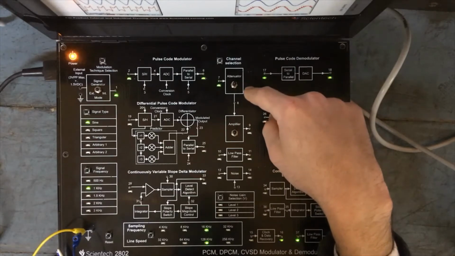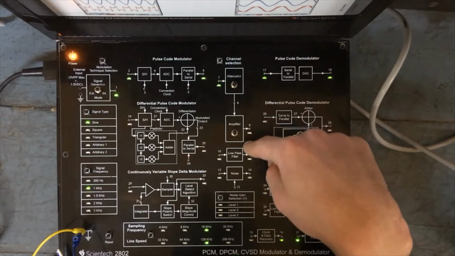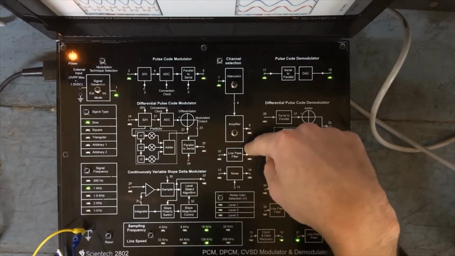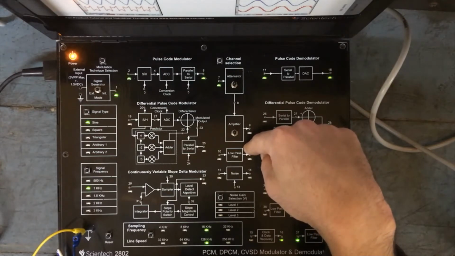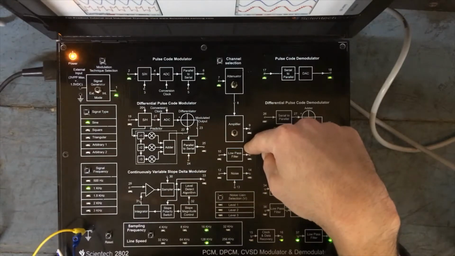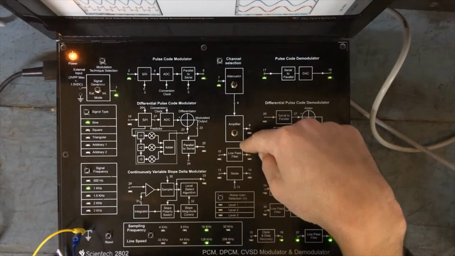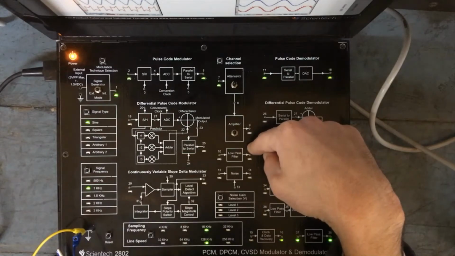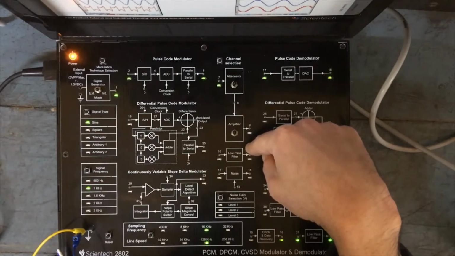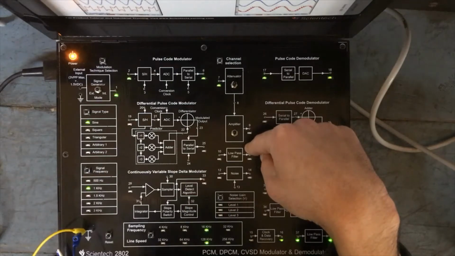Instead of passing it through this attenuated channel, you can pass it through a low pass filter. Now we know that every channel allows only certain frequencies to pass through it, and this is actually emulated over here using a low pass filter with some cutoff frequency, let's say 5 kilohertz in this case.